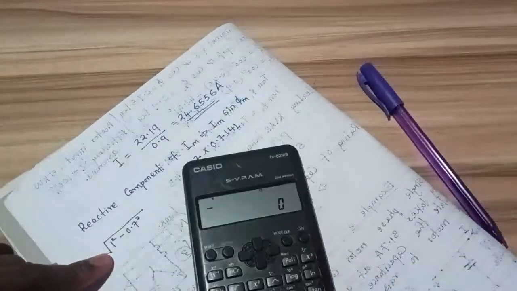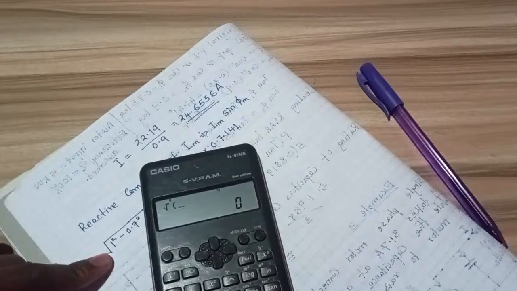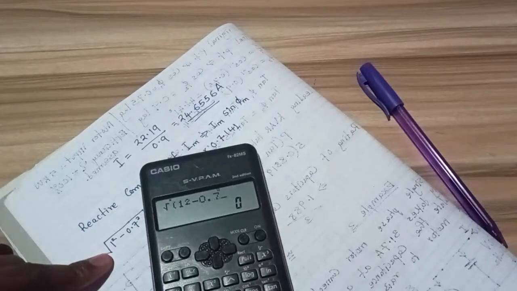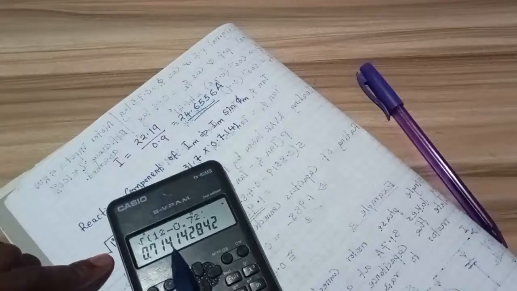So the square root of 1 squared minus 0.7 squared gives you 0.714.